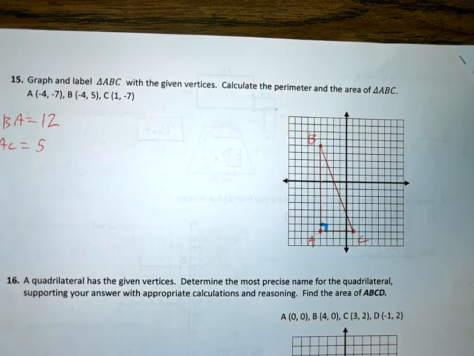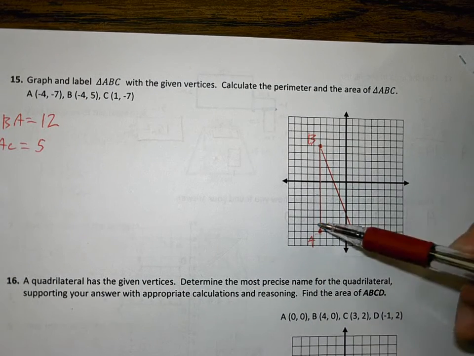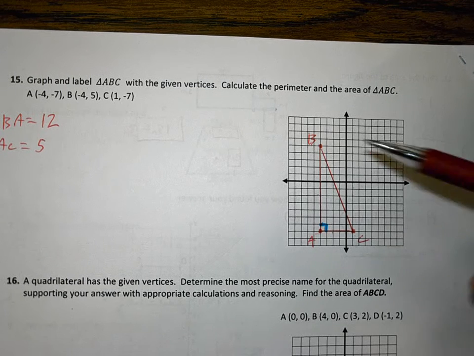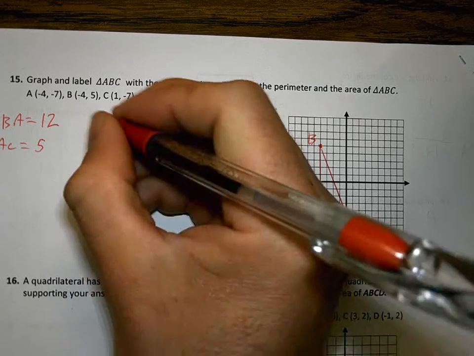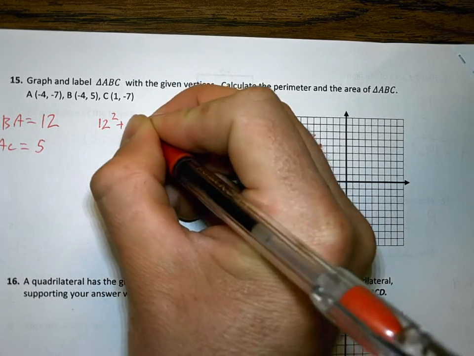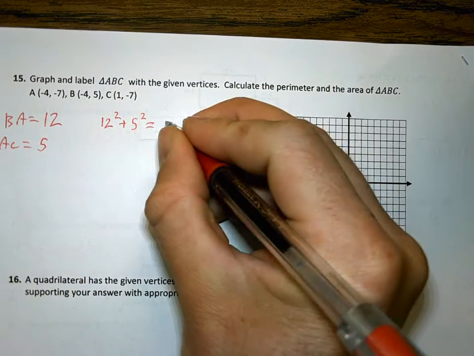So my two legs are 12 and 5. I can use the Pythagorean theorem to find the length of the third side. So 12 squared plus 5 squared must equal the third side squared, c squared.